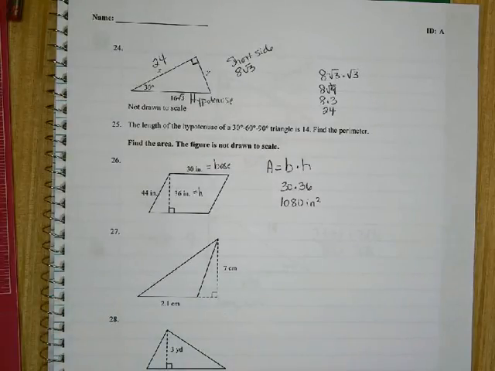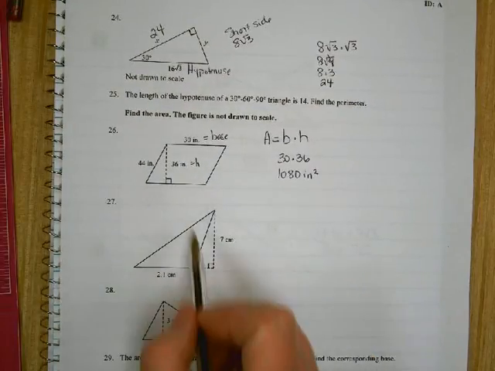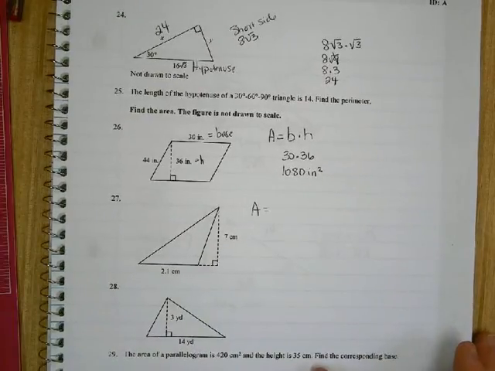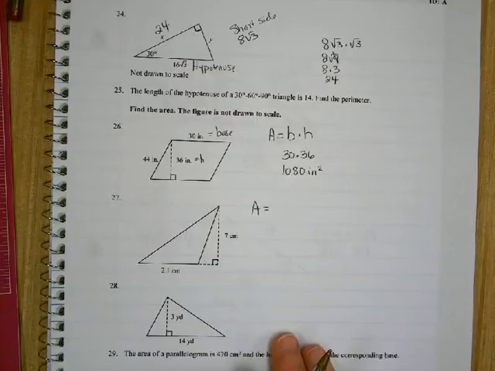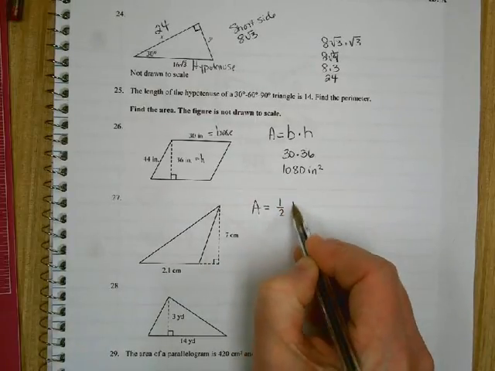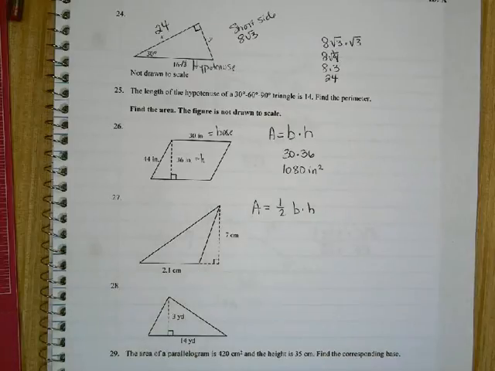How do you find the area of a triangle? What do you do to find the area of a triangle? 1/2 the base times the height, because it's cut in half. It's a rectangle or a parallelogram that's been cut in half. That's why the area formula says just take half of it.